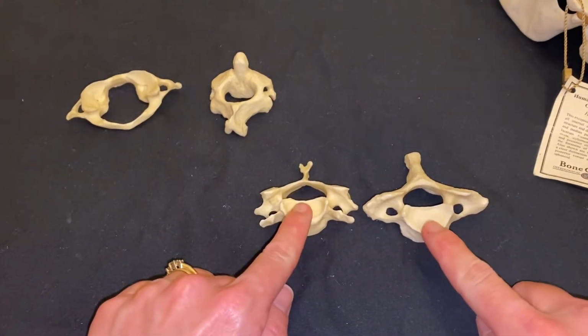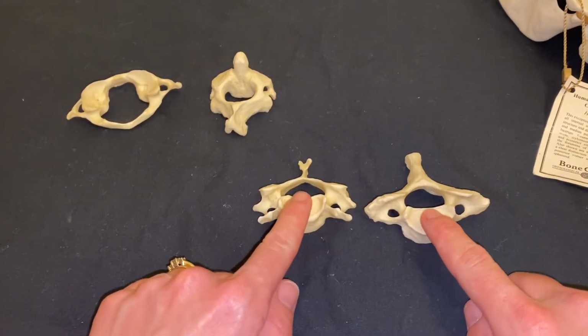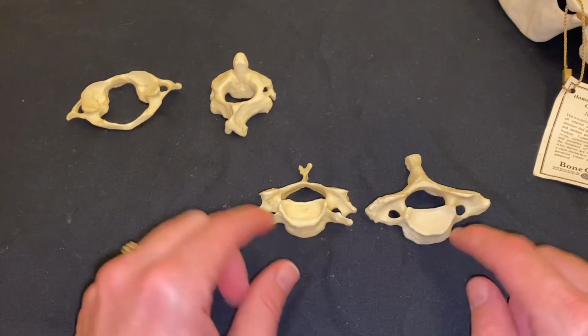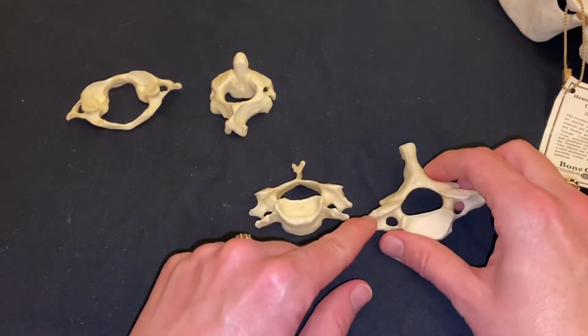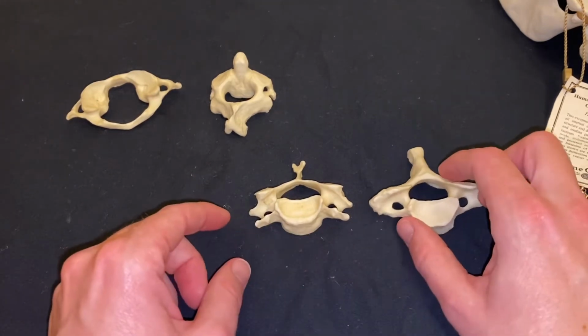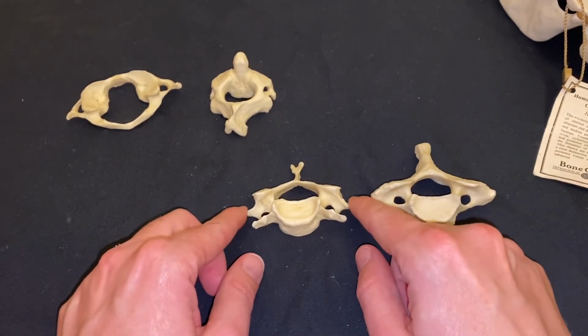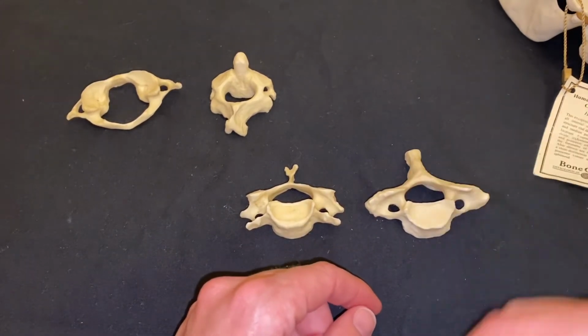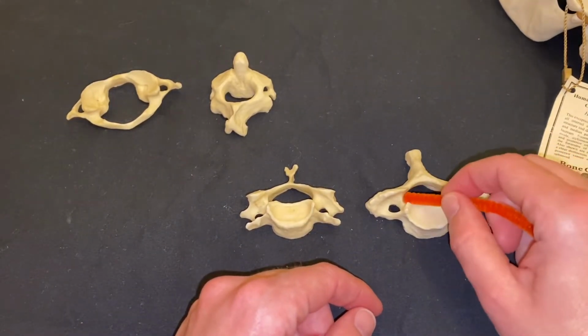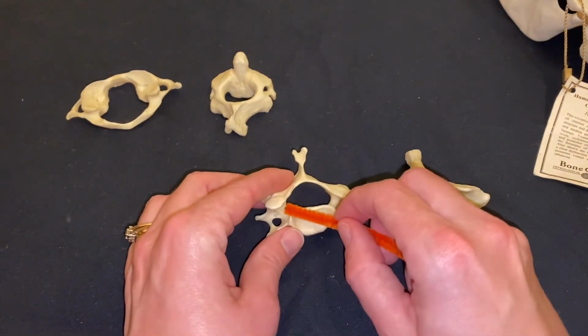So you can see the body on both of them is the same. You see that vertebral foramen. You can see the transverse foramen here and here. On this one, the transverse foramen. You can see the transverse process sticking out here, transverse process here. You can see the pedicle right here and right here. Same thing here. Pedicle right there.